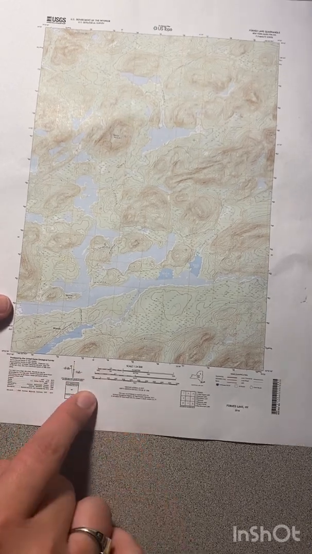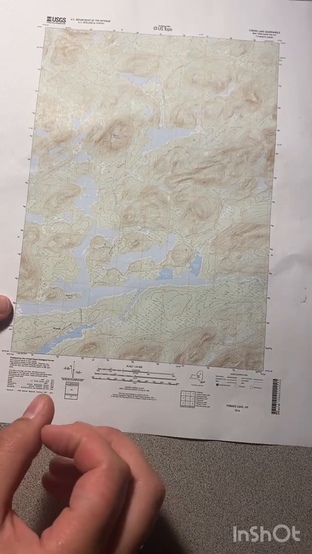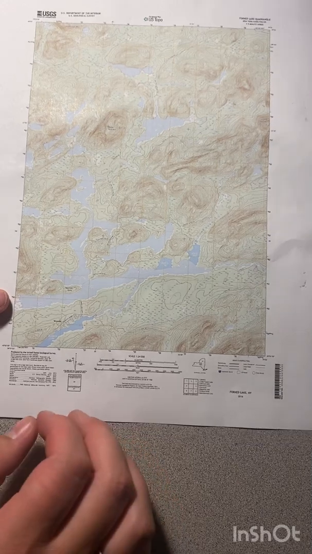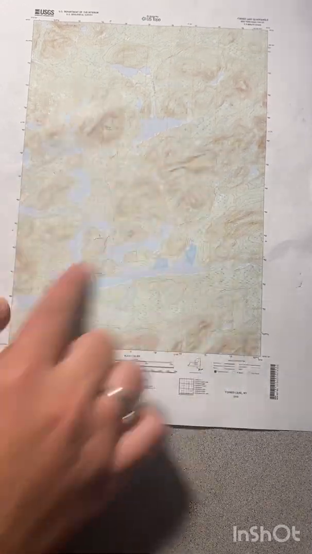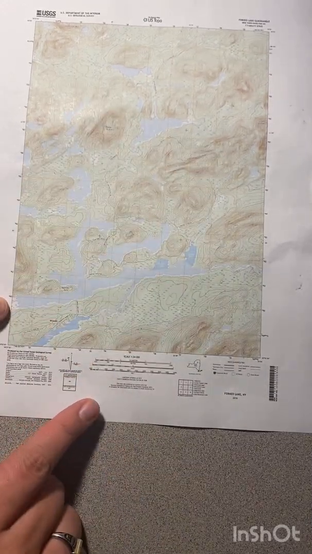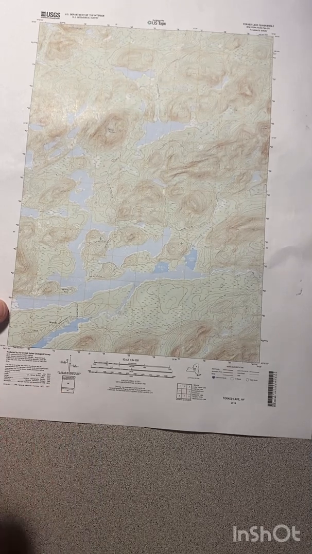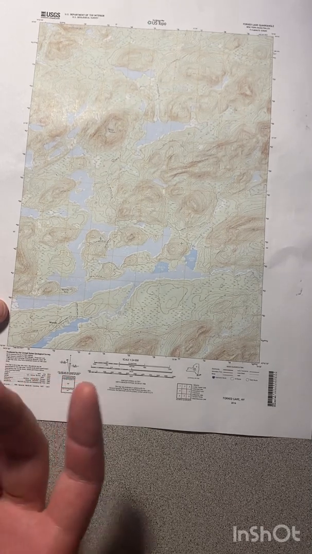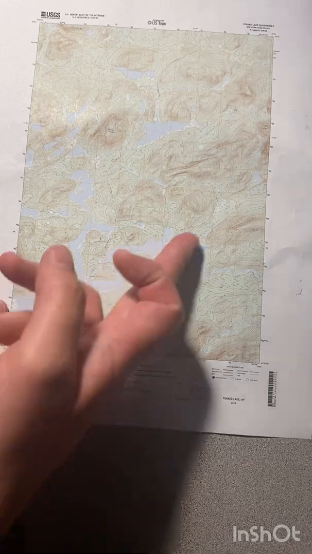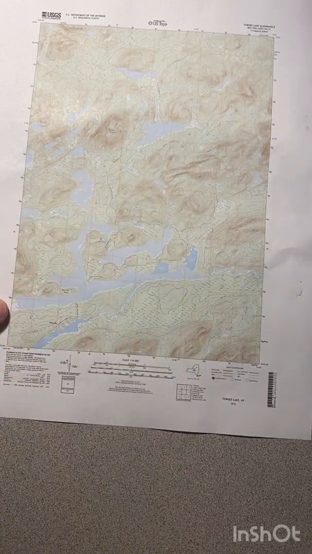And then usually it'll have little diagrams or pictures all over the map, and it'll also be down here as a key. It means there's a campground or a lean-to or a portage, and it'll tell you what they are, and then it will show you where they are on the map.